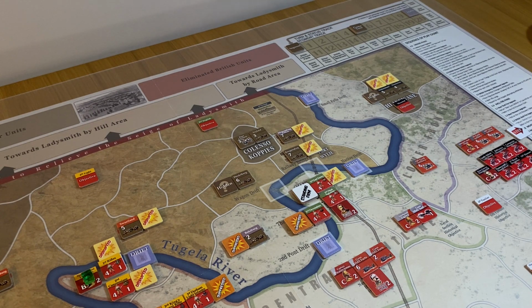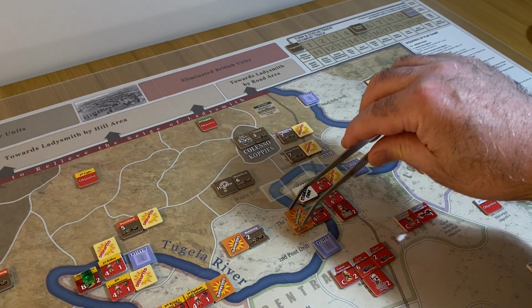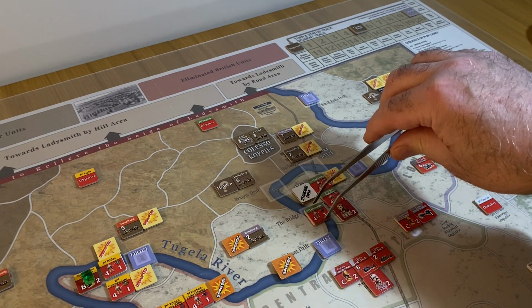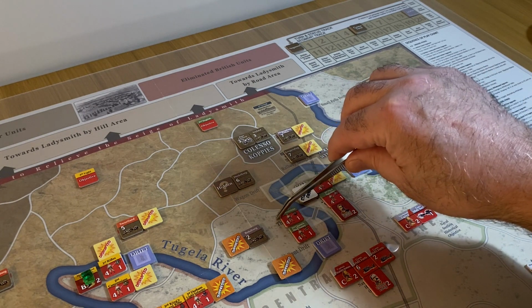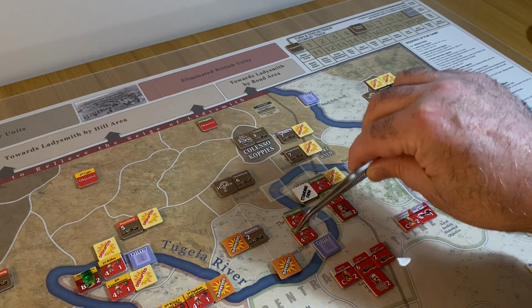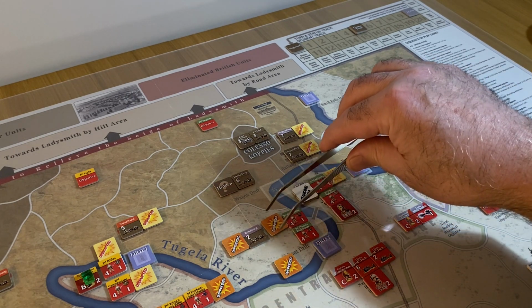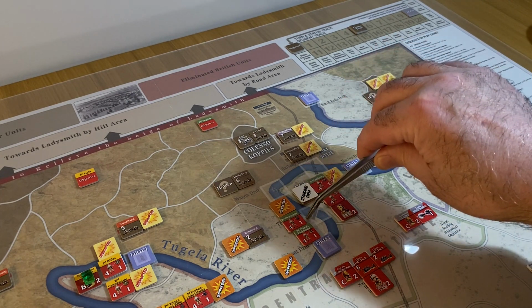Right, so we're going to move these two guys into this area from the bridge. It doesn't say that the morale would drop. However, if it was to be the case that their morale would drop, it wouldn't drop any further from suppressed.